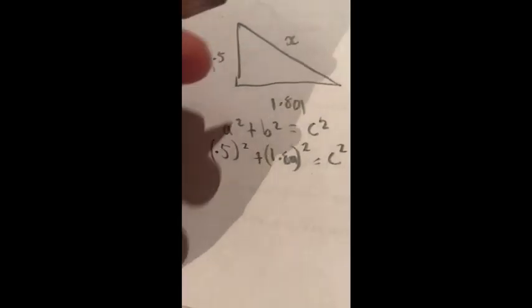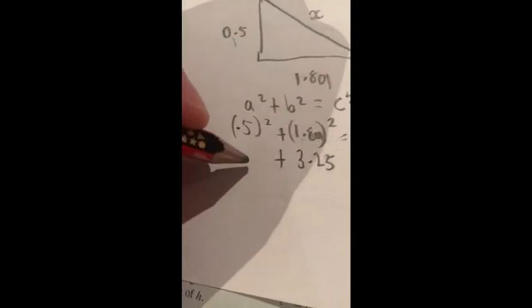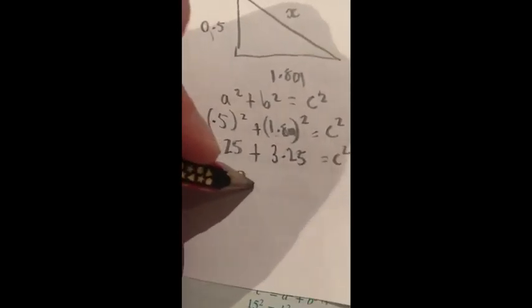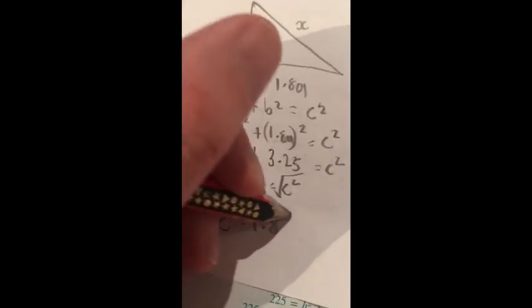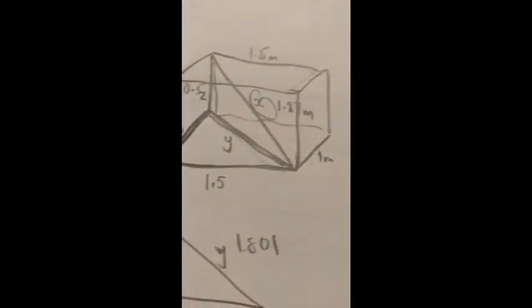So we know that 1.801 squared is 3.25. We just did that before. That's easy. 3.25. And we've got 0.5 squared equaling 0.25. Add them together and we get 3.5 equals c squared. Square root them both. C equals 1.87 metres to 2 decimal places. And then we know that up here, x is 1.87 metres.